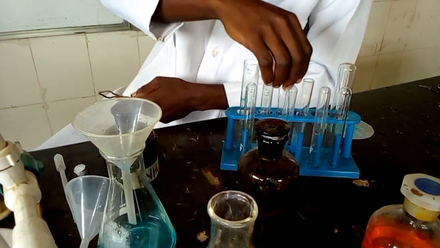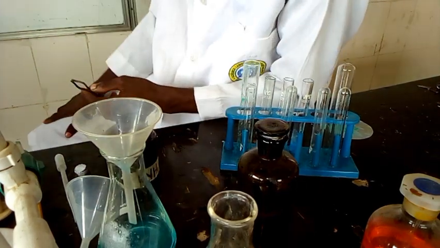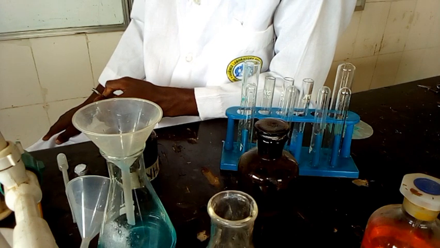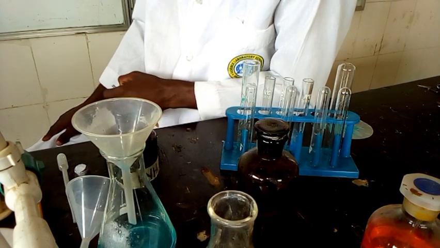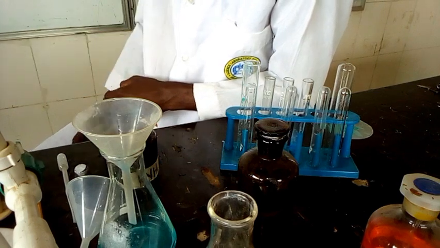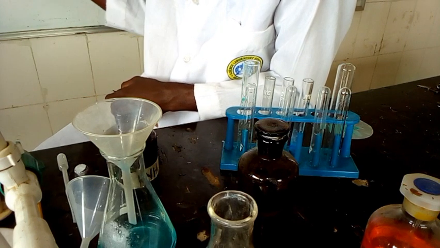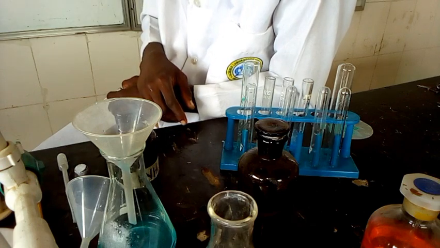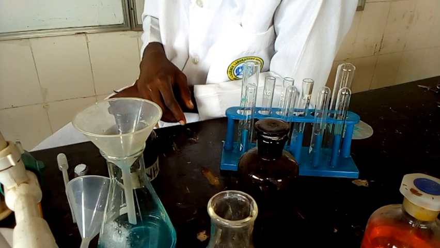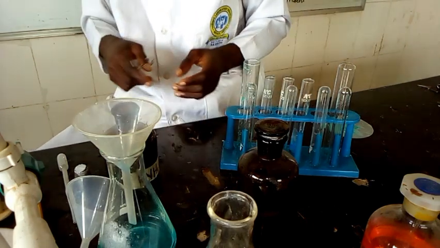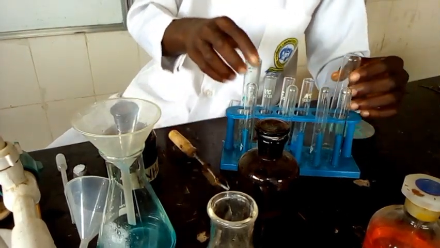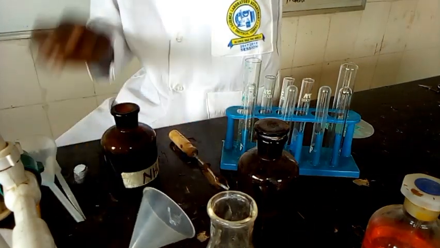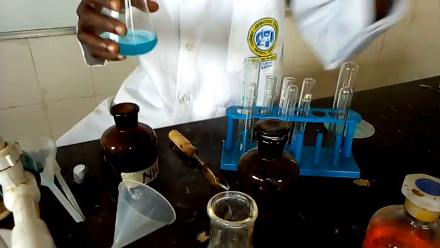Now let's move on to the step. We have to the second portion add aqueous ammonia, which we have just done in drop and then in excess, and we are given that inference and observation. Now let's go for the next step, which is divide the filtrate into two portions. We are going to work on the filtrate now. This is just too much, but we are going to divide it into two portions in the test tube.